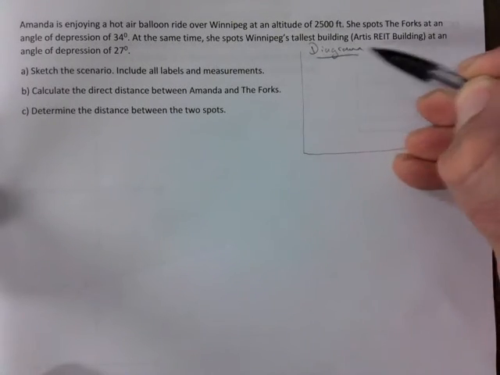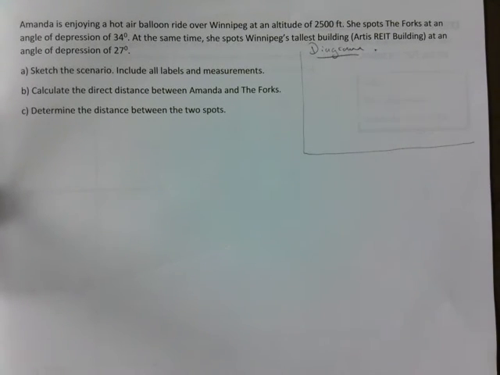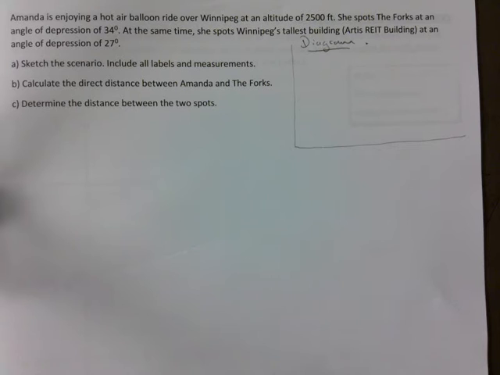Read this. Would you be able to sketch a diagram? I don't care if it's completely wrong right now. All I care about is you trying, okay? So just give it a try. Read the question. Remember, you've got to remember the terminology and vocabulary used.